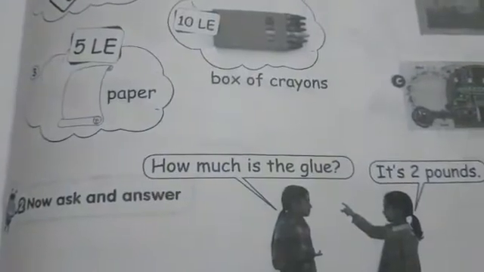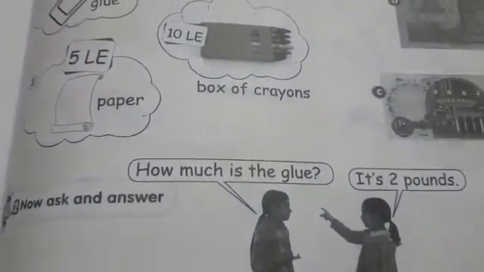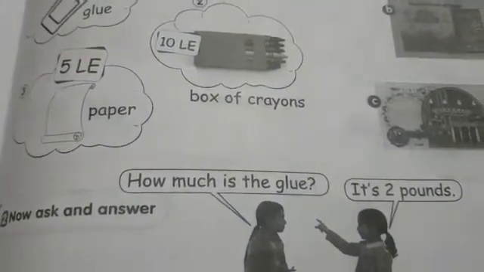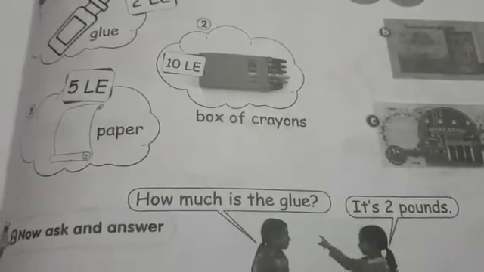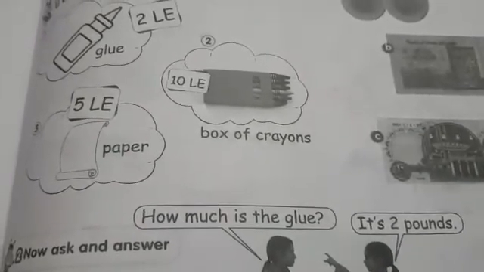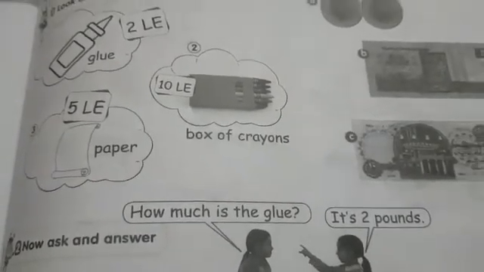In exercise number 2, now ask and answer. How much is the glue? It's 2 pounds. It's just like a mini dialogue. You and your kid, my dear parents, can make it together. Okay? Thank you very much.